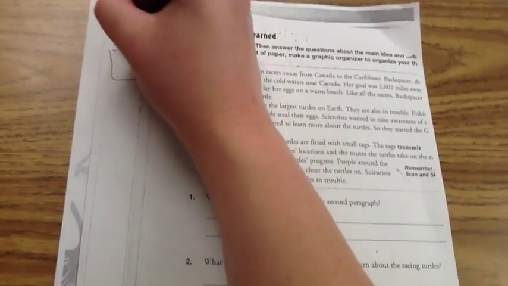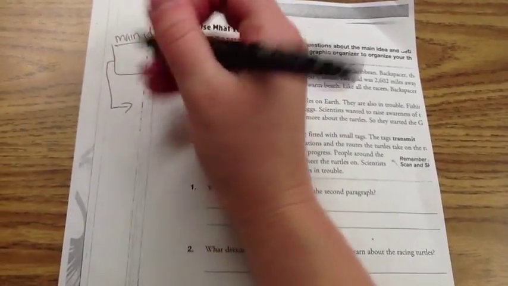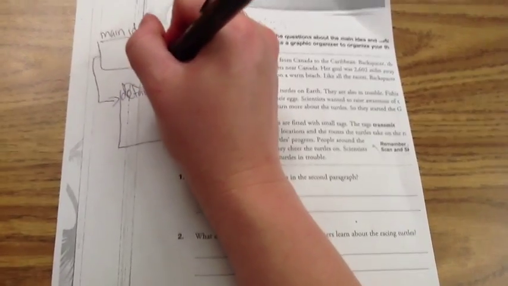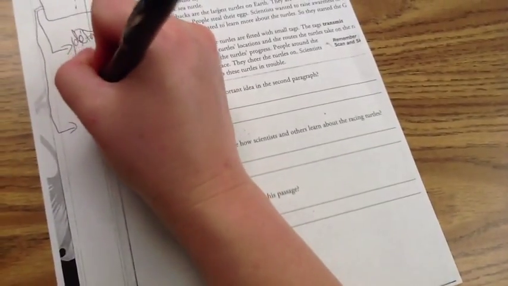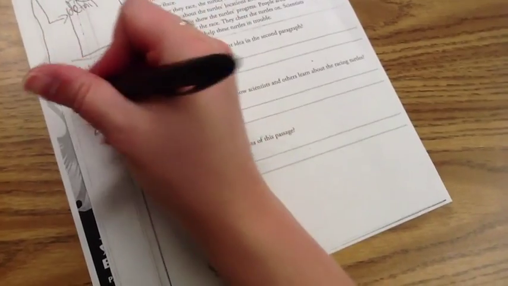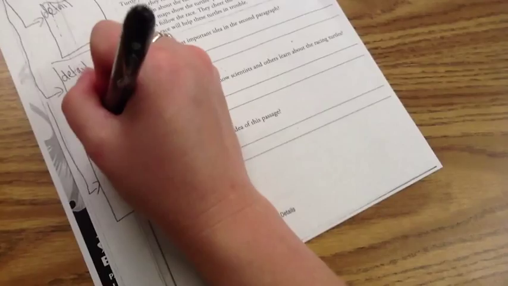So we'll say main idea, and then we're going to link this to 3 details. Detail, a second detail, and a third detail. Make sure that you have a graphic organizer on your page or included with your packet. Now let's read the passage since we're ready to go.